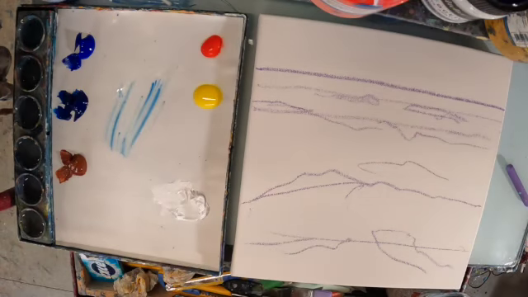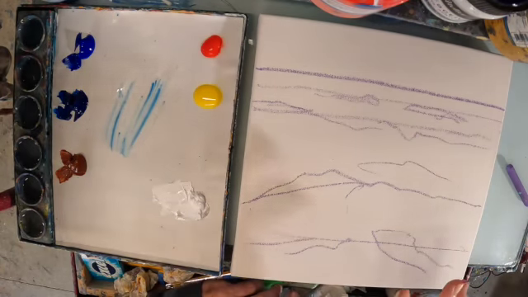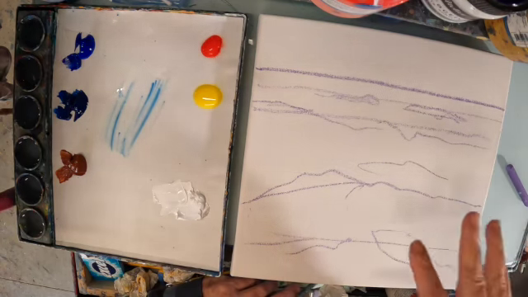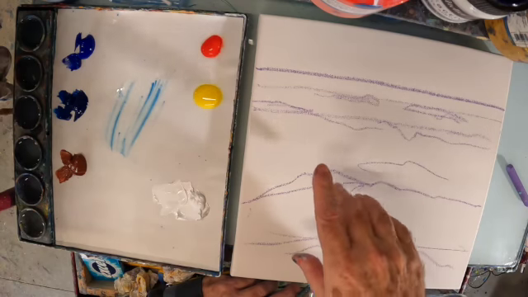So I've done a quick drawing of roughly what we're going to be painting as far as the waves go. Minimize the sky because this is not about the sky, this is about the waves.